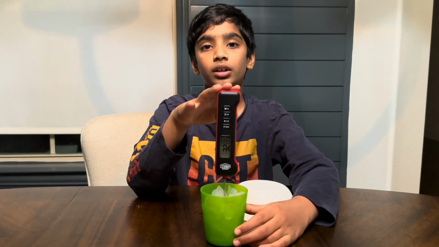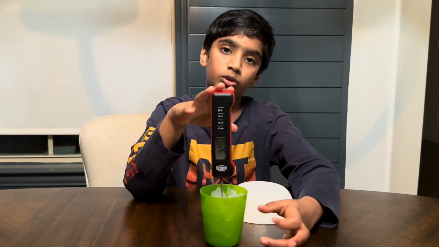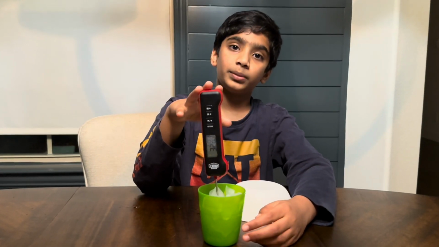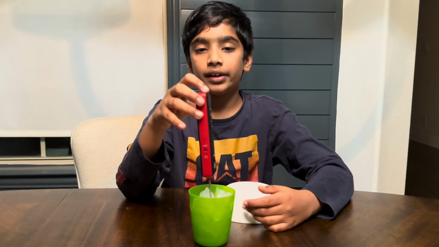In boiling point, the water becomes gas. In melting point, the ice becomes water. And in freezing point, the water becomes solid. And all the temperatures I measured are actually in Fahrenheit.